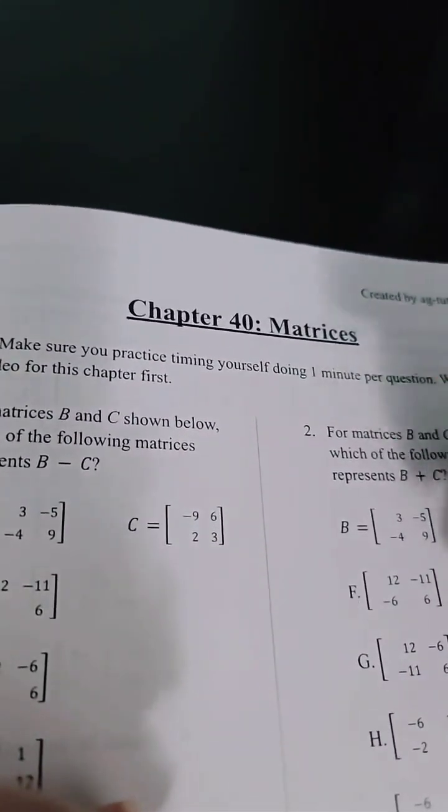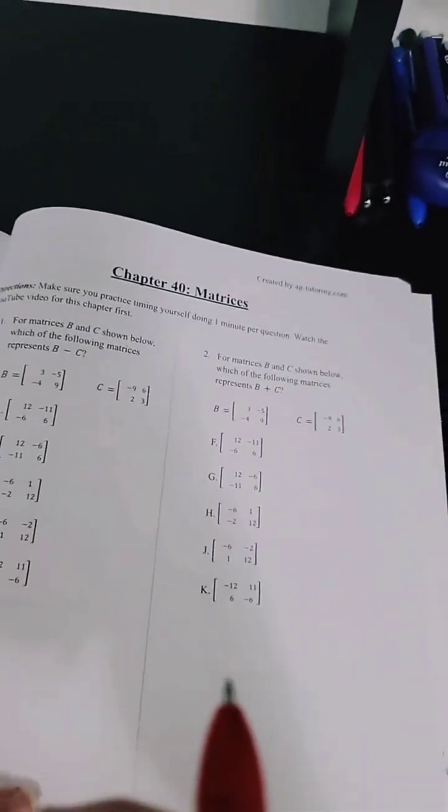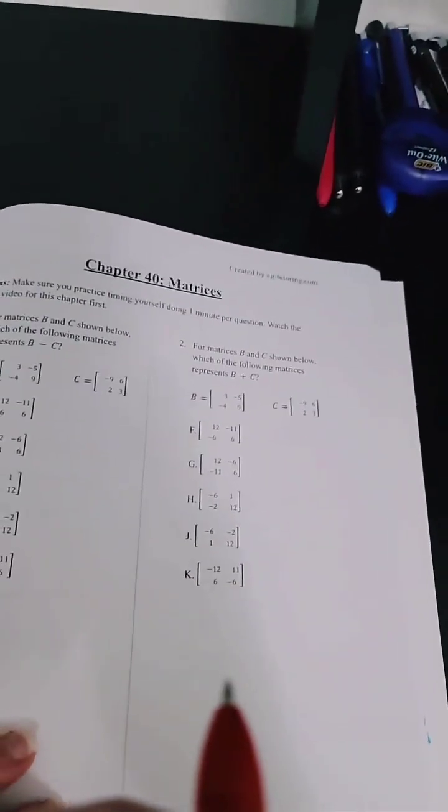So really quick, before we start this, I wanted to let the first 7 people that bought this book know there were very few typos in it, and one of them is number 8. So I just wanted to go to number 8 to show you how I changed the question.